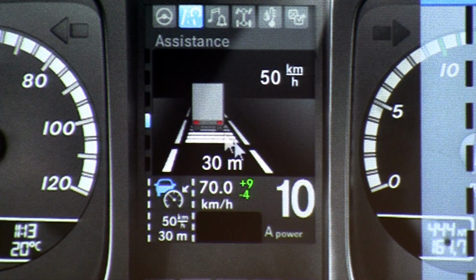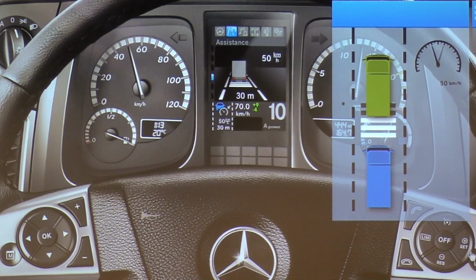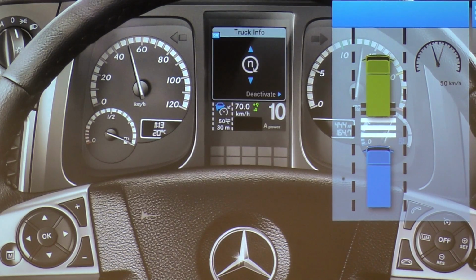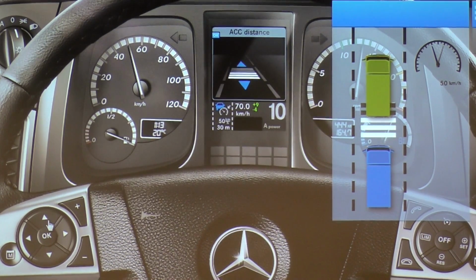Another function we have here is, like I said, these three white lines, these are what we call time intervals. So these are about 1 to 1.5 seconds each. So it's saying that at a 4.5 second distance between these vehicles, that's when you want the adaptive cruise control to operate. What we can do is adjust that as well.